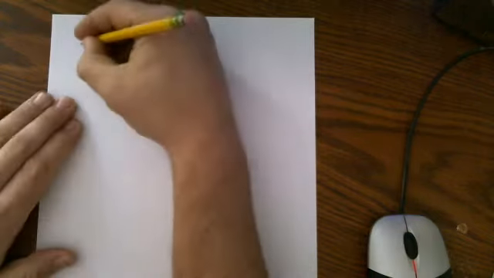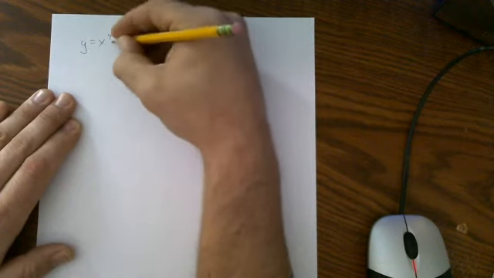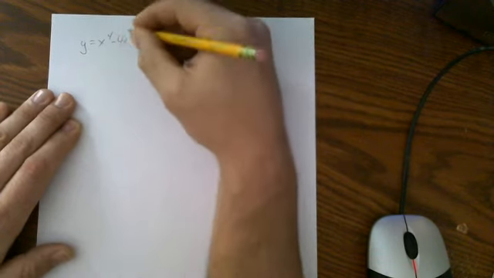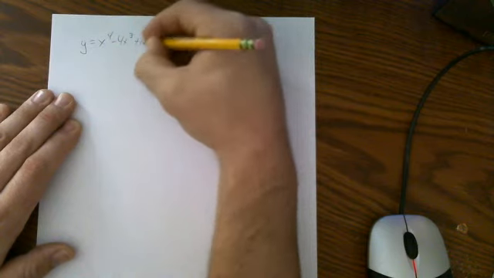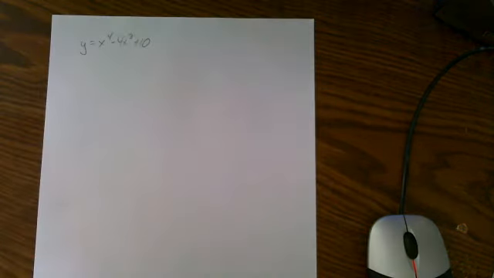So let's use the second derivative as a shortcut to determine max or min. Let's identify the critical points of y equals x to the fourth minus 4x to the third plus 10 as a max, a min, or neither.